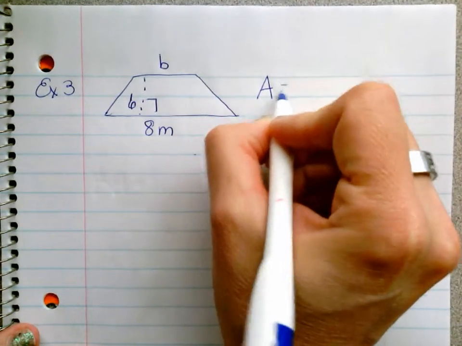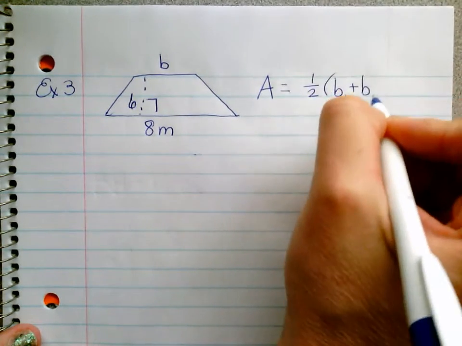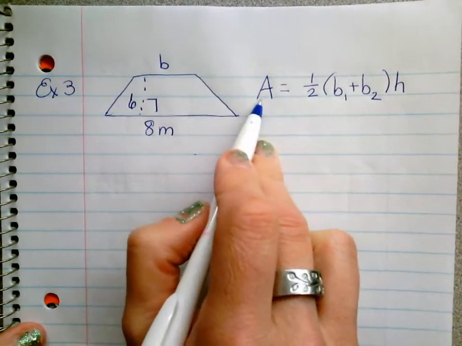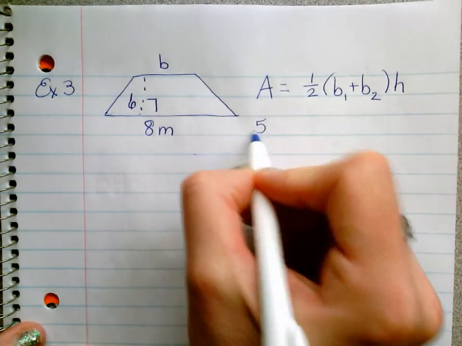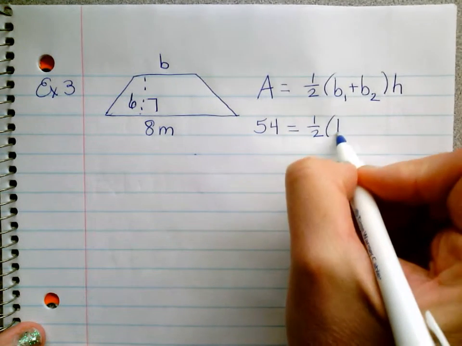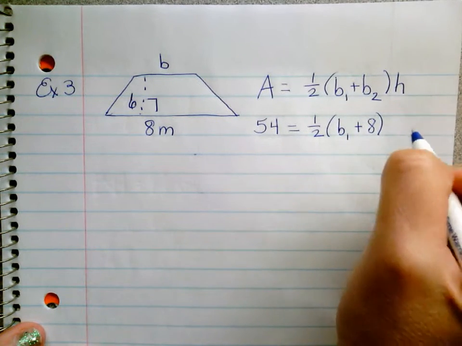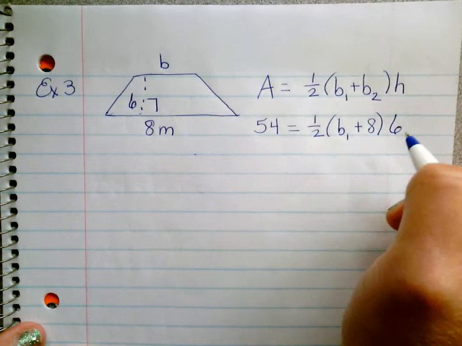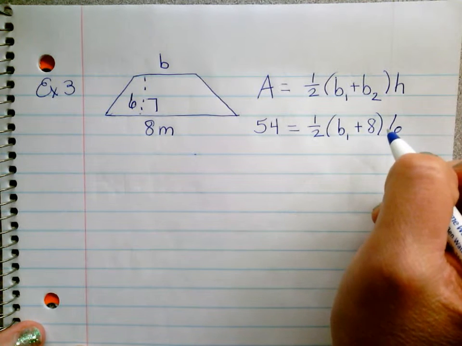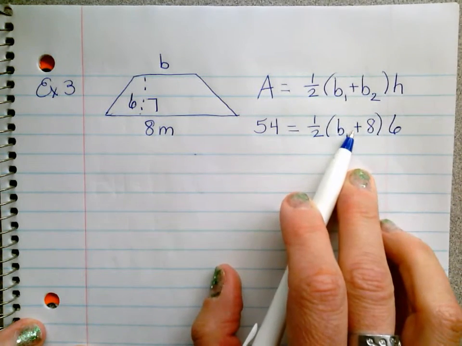Area is equivalent to 1/2 the sum of the bases multiplied by the height, right? Do I know the area? Yes. What is it? 54. 1/2 the sum of the bases, one base plus the other one. Do I know the height? 6. Okay. So far I've got everything plugged in. 1/2 the sum of the bases times 6.